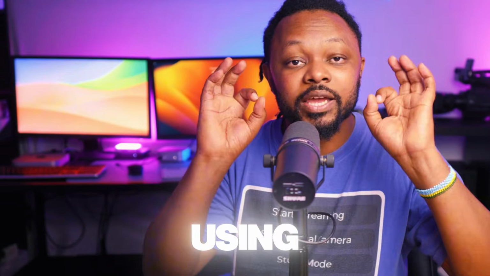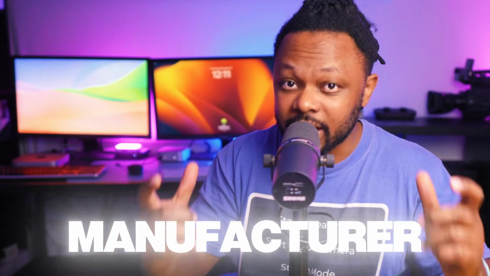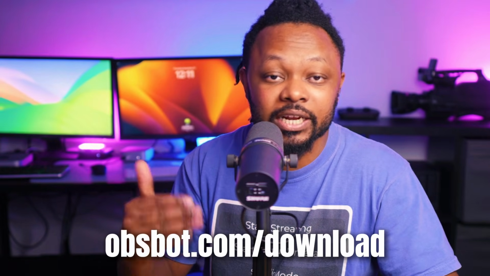However, I just want to make sure everything looks good, because remember guys, what I told you, using 2 cameras from the same manufacturer. The beauty of using OSBAT, let me show you, is we have a software. If you go to osbat.com/download, there's a software called OSBAT Center. So you can go ahead and actually download it. And then I already have mine downloaded.